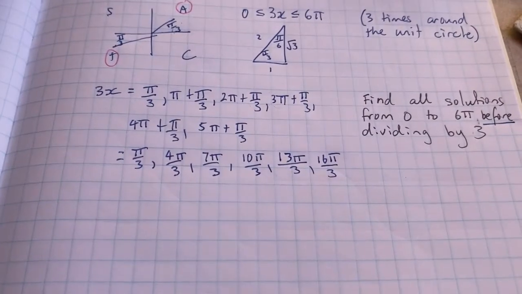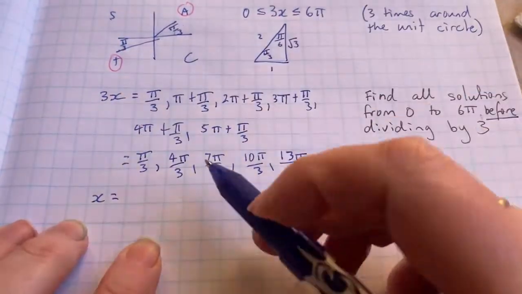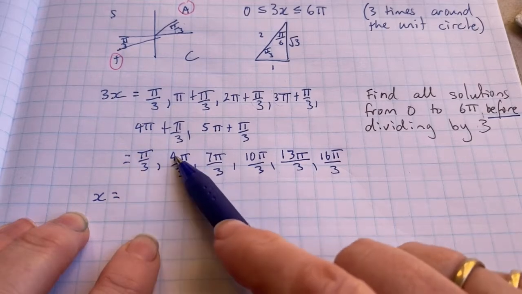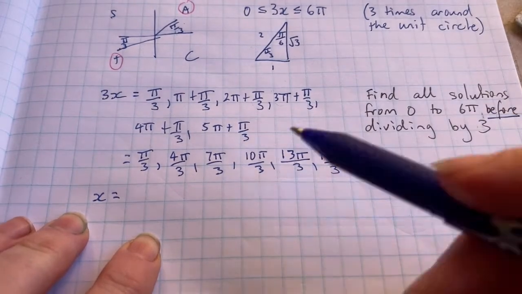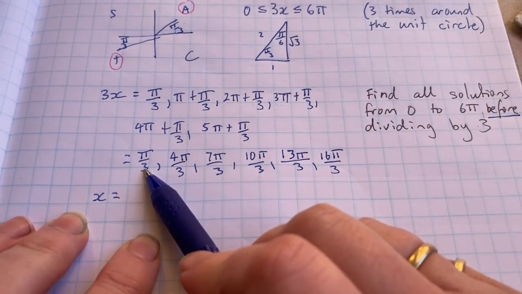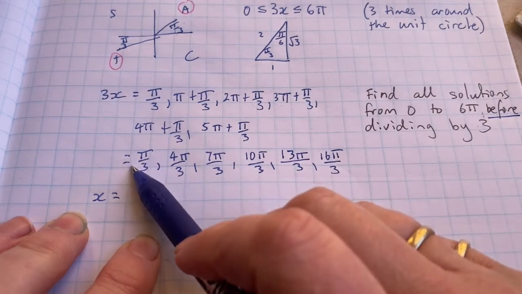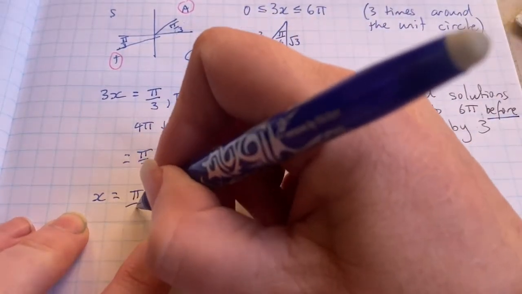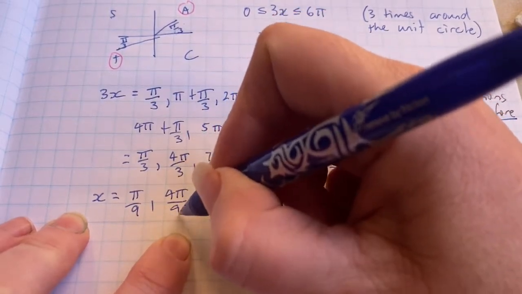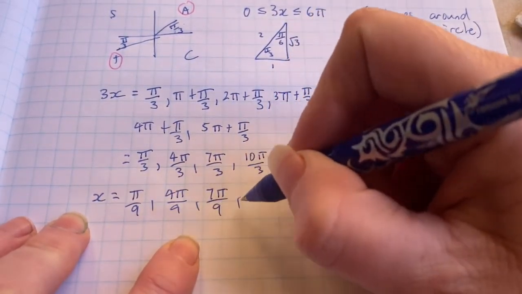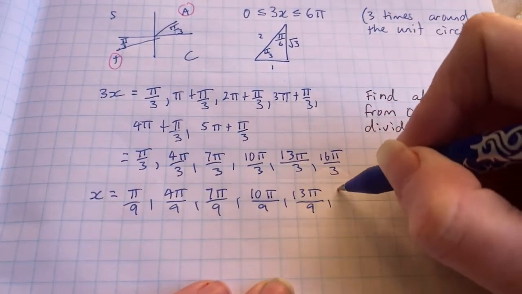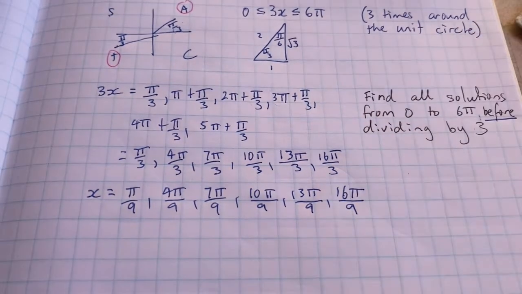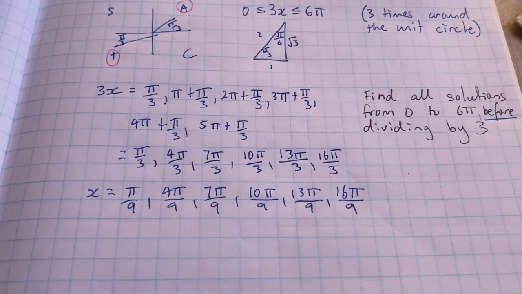So this is where now we do the dividing by 3. So x is equal to each one of these divided by 3. Now none of these numerators are multiples of 3, so nothing's actually going to simplify any further. So it's really just multiplying the denominator by 3. If I divide by 3, it's the same as multiplying by 1 on 3. So I get pi on 9, 4 pi on 9, 7 pi on 9, 10 pi on 9, 13 pi on 9, and 16 pi on 9. Now I'm not actually going to do that one using the second method, but by all means, if you'd like to do it, go for it.